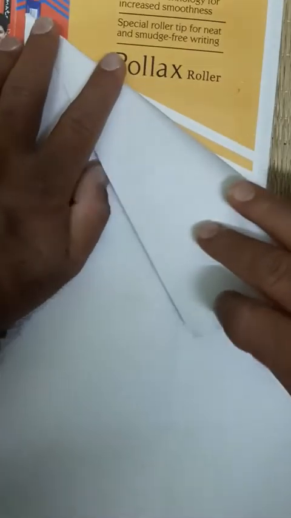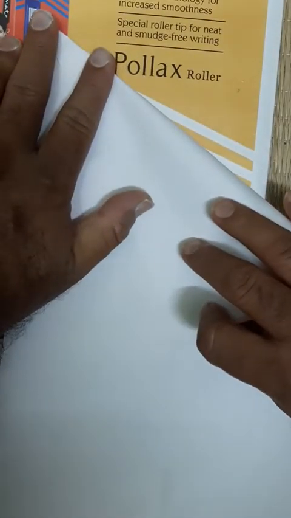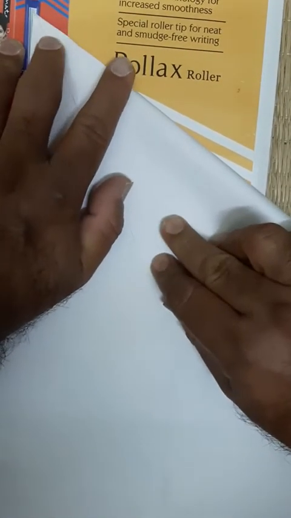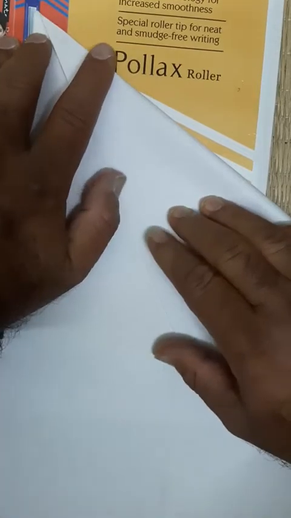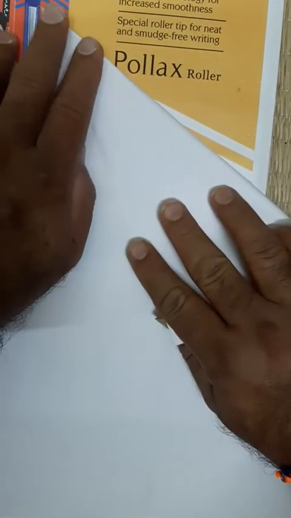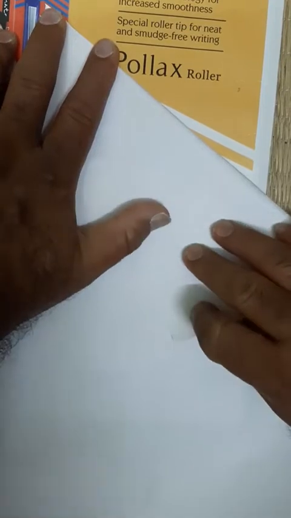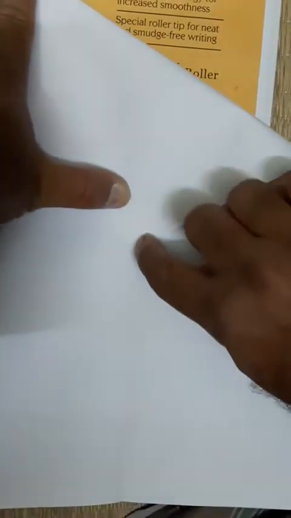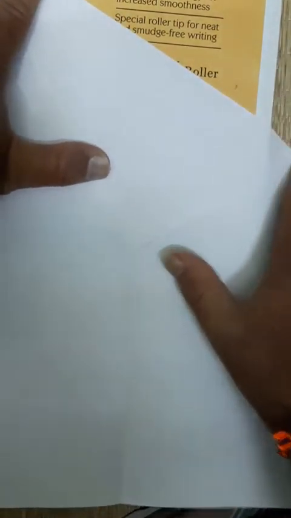See, now I fold the paper in such a way that this point coincides with this one.